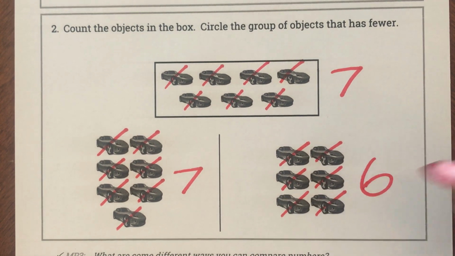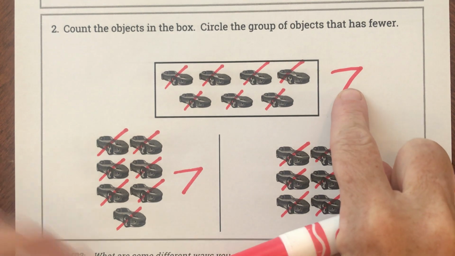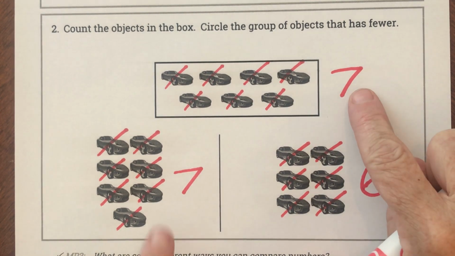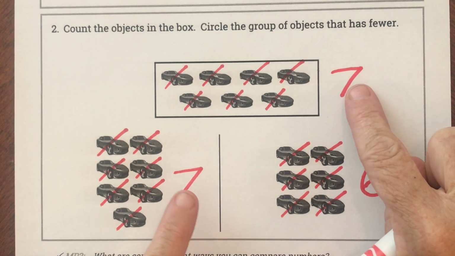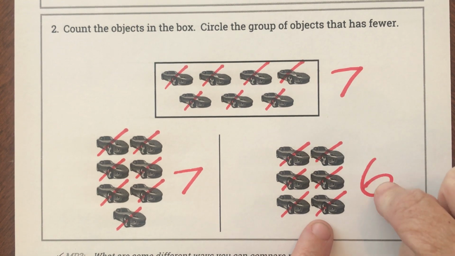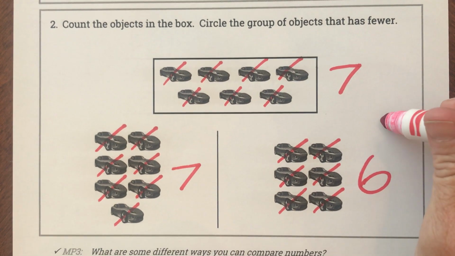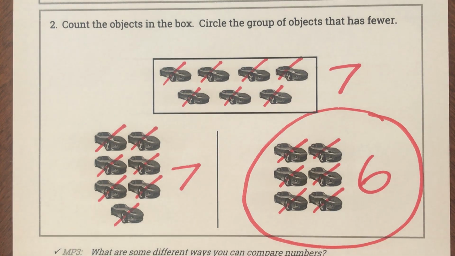This group has 6. Which number is fewer than 7? Well, 7 and 7 are equal. These are the same. But 6 is fewer than 7. So I'm going to circle the 6.